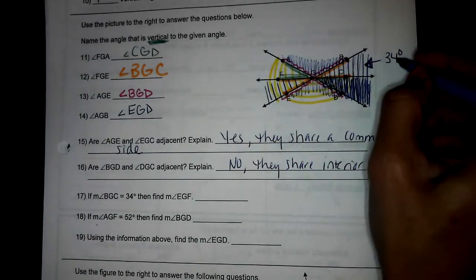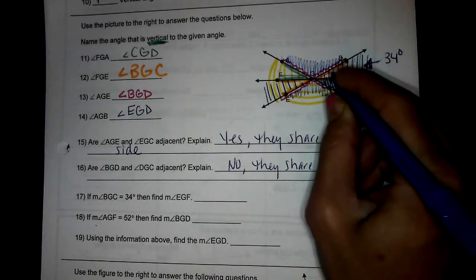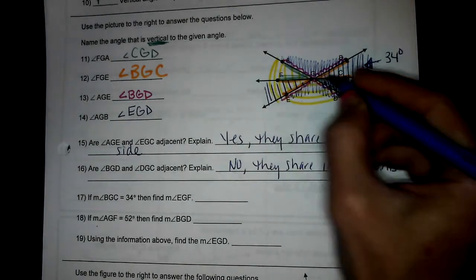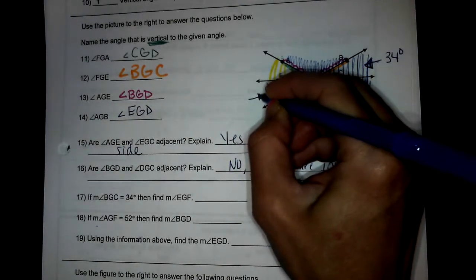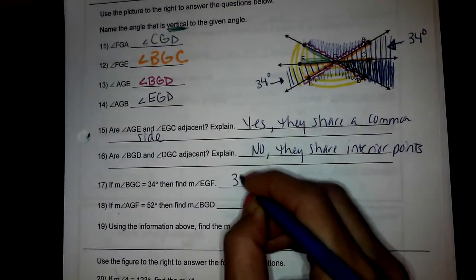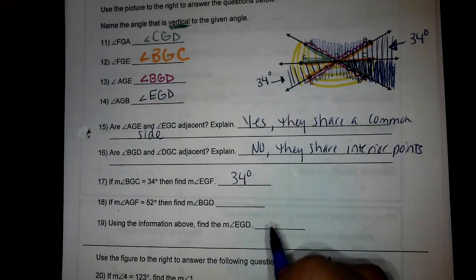Well, if I know this is 34 degrees, and this is directly across, which means that it's a vertical angle, that means that this chunk of my picture must be 34 degrees as well. It's because they're vertical angles. Vertical angles are congruent. Their measurements of 34 are equal because those pictures are congruent.